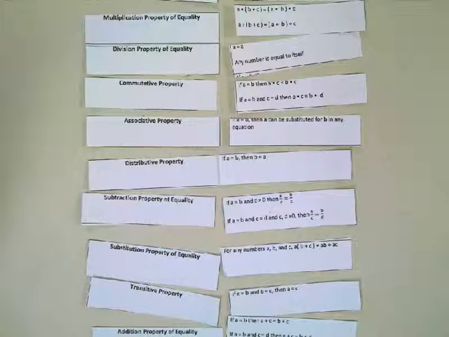No, mine are not matched up yet. We're going to match them up here in just a few minutes. I want to make sure everyone's done cutting them out first, because it'll be a hot mess otherwise.